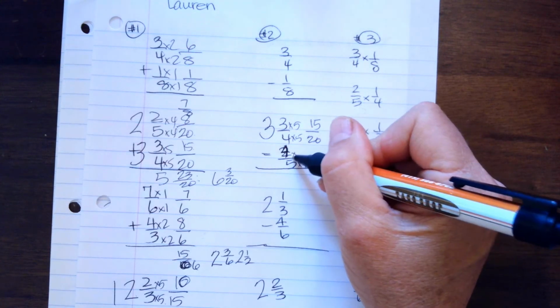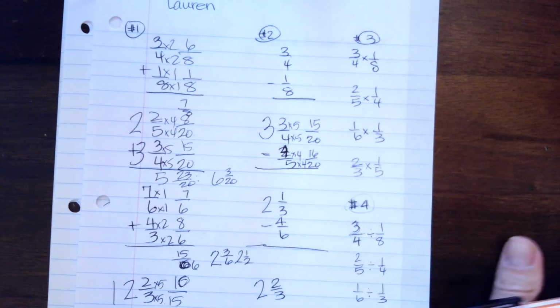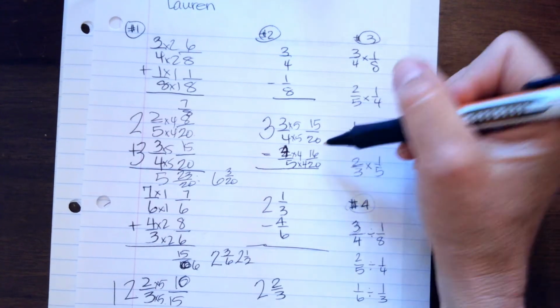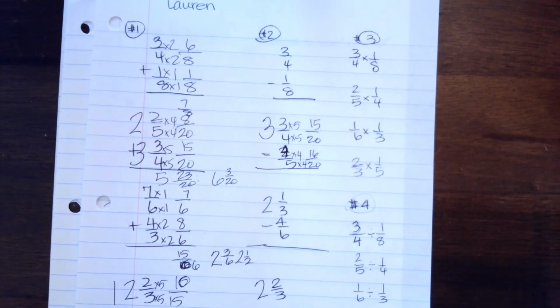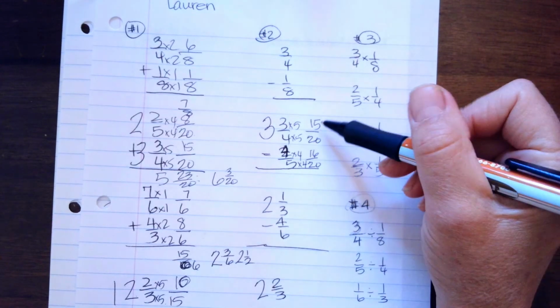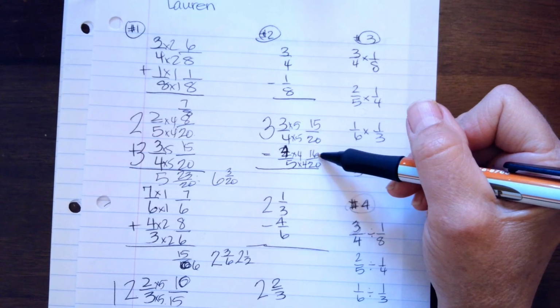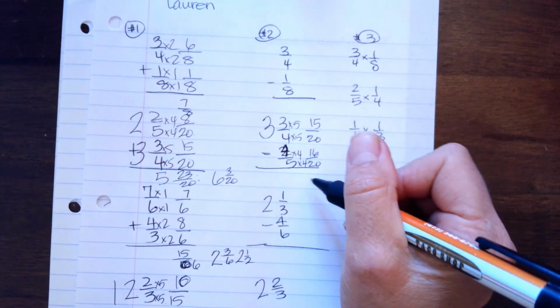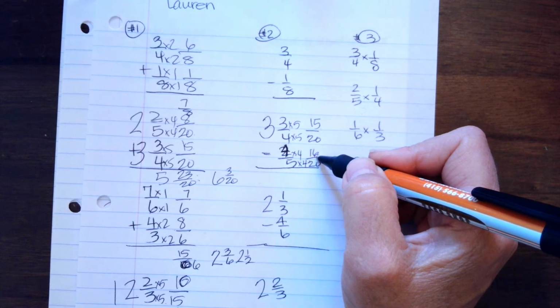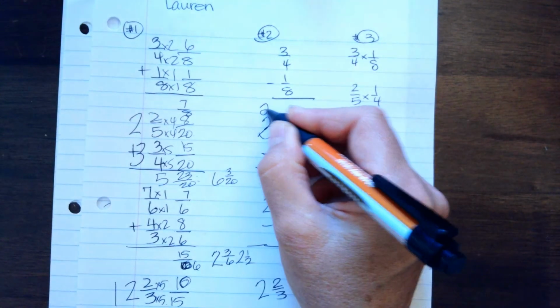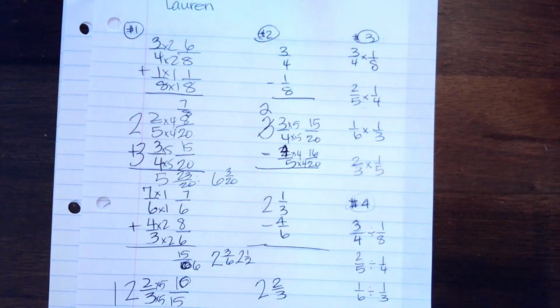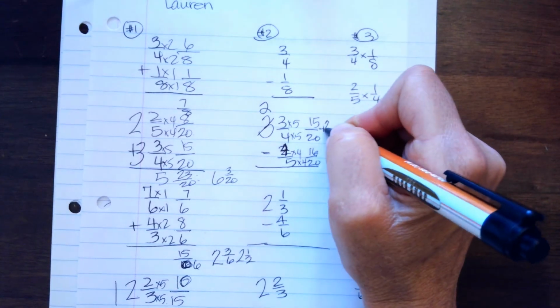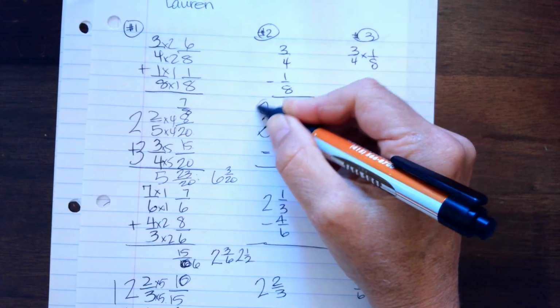And this becomes 16/20. Now, if you have 15 and you're subtracting 16, you can't do that. If you can do it, like if this was 15 and this was 14 or 13 or anything smaller, you would just do the subtraction. But since this number is bigger, we have to borrow from here. So this 3 becomes a 2, and then we add in 20/20 because that is one whole.